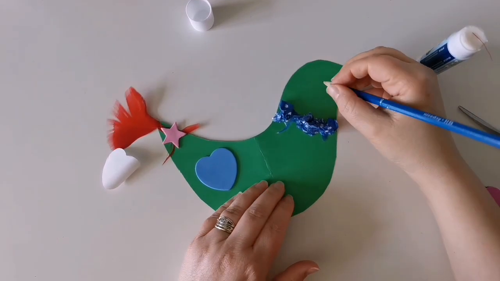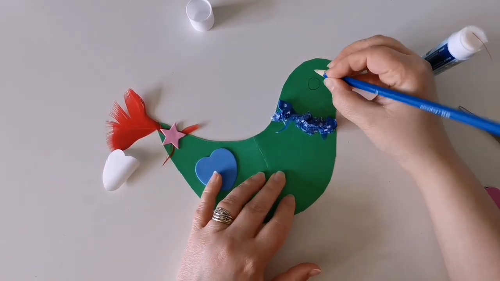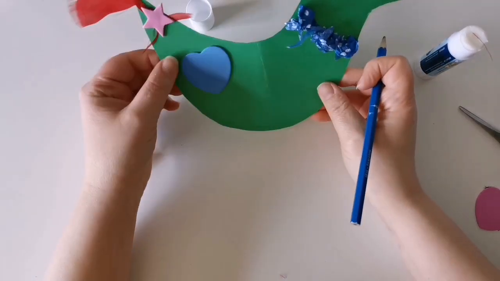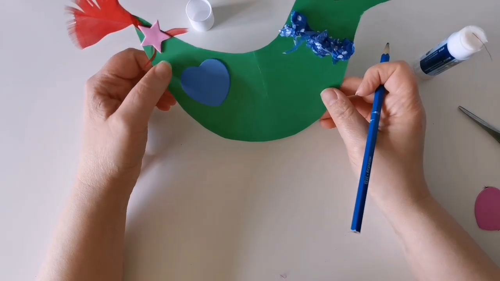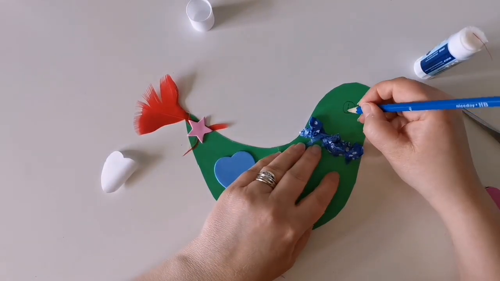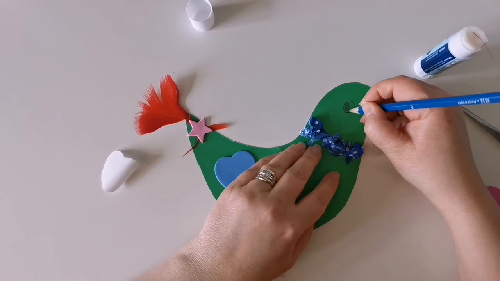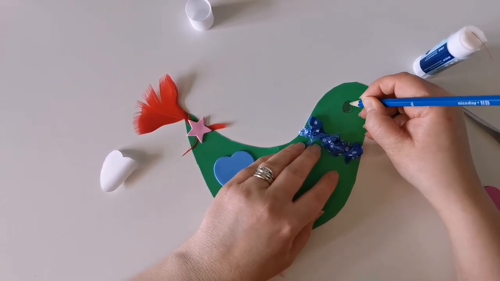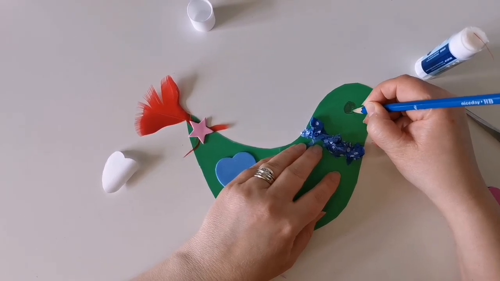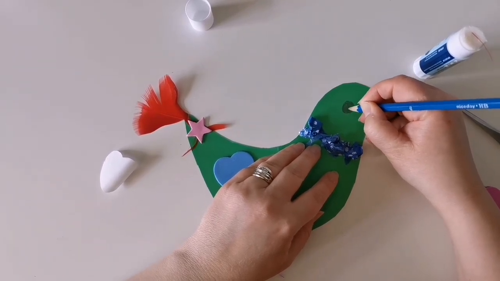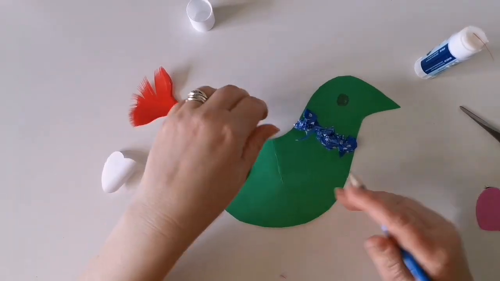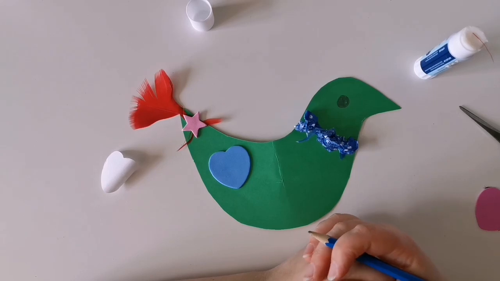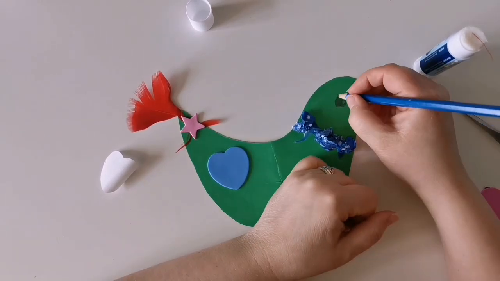And as you're decorating this bird, you can ask some questions. What might his name be? I'm going to call this one Bluebell, I think. And where does Bluebell live? I think Bluebell might live in a forest filled with bluebells. And does he have any friends or a family? Who does he live with? I'll have to think about that.